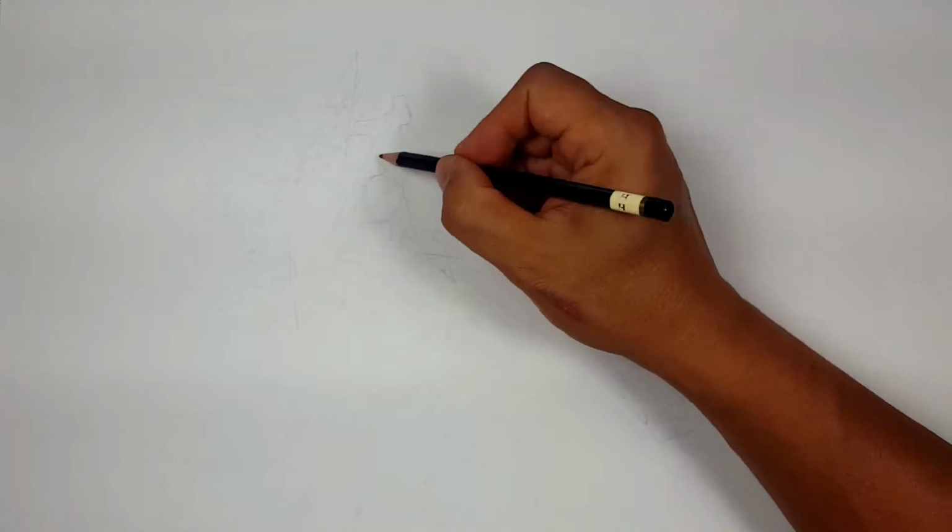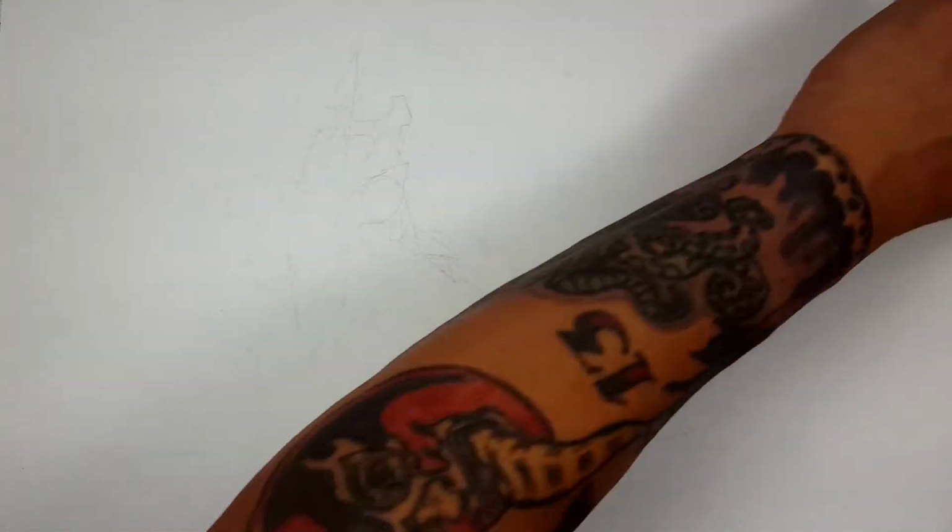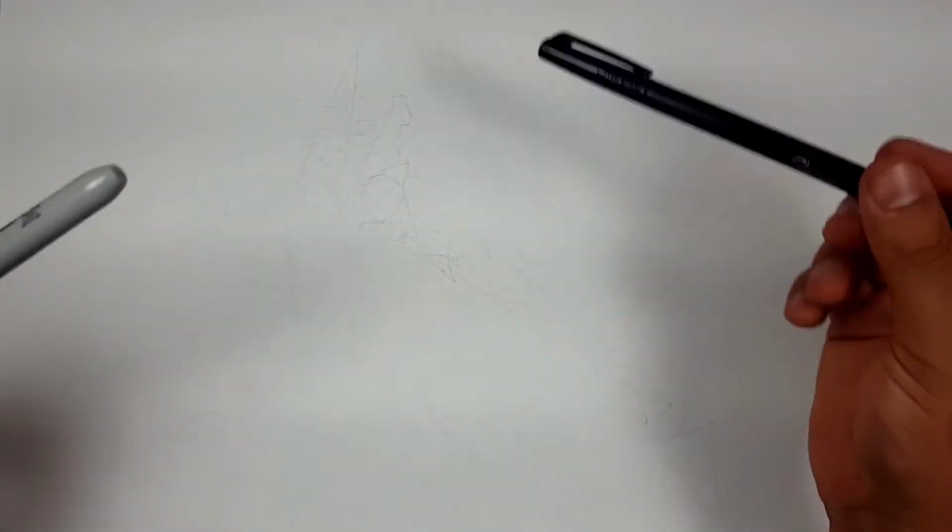And I think, wow, I think I'm ready. I think it's time. I think I've got a good enough sketch that I'm happy with moving on. Perfect. Okay, so let's get going with it.